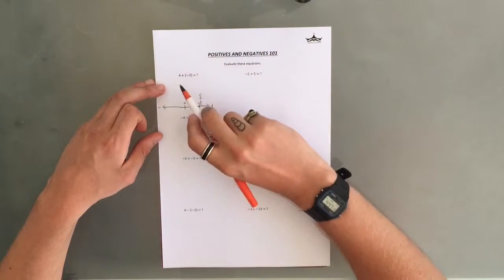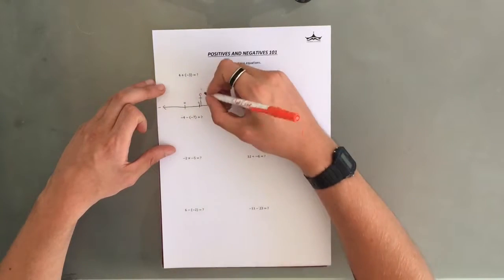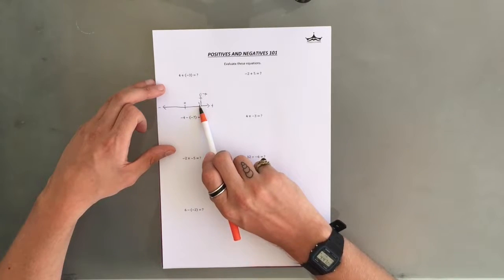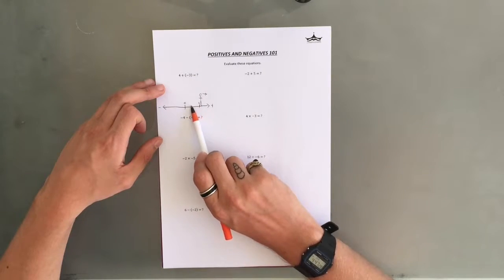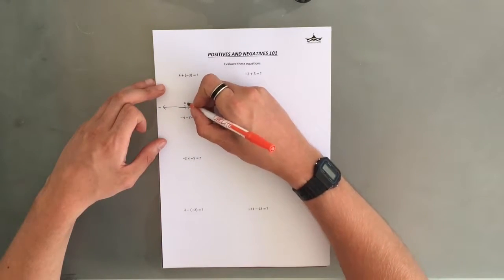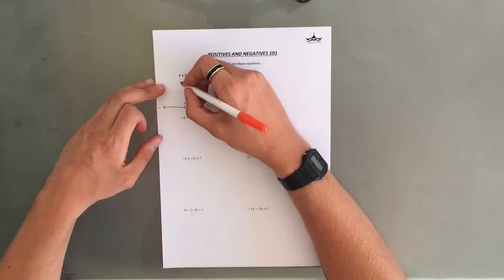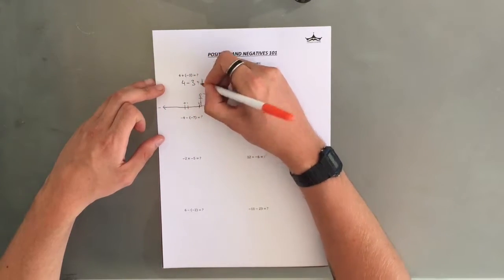This is us. This plus tells us that we look towards the positive end of the number line, so we're looking this way. And then negative 3 says we take 3 steps back. So we're looking in the positive direction, and with negative 3, we take 3 steps backwards. So 1, 2, 3, and we end up back here at 1. So 4 plus negative 3 is the same as 4 minus 3, which is equal to 1.